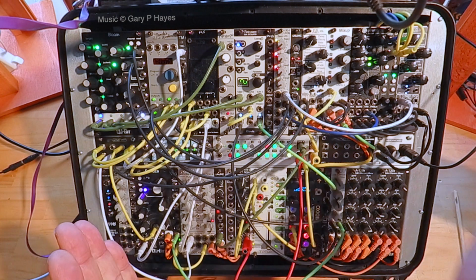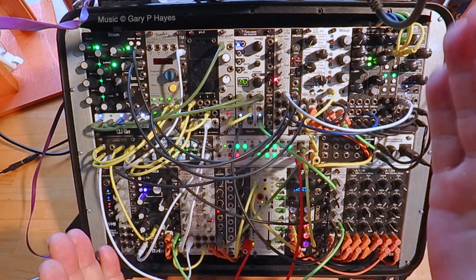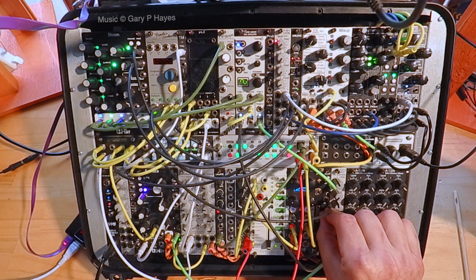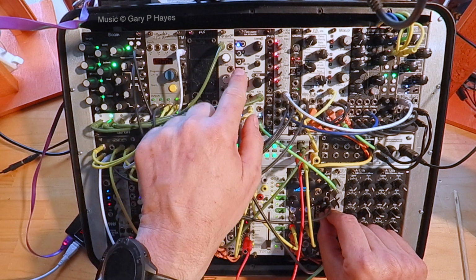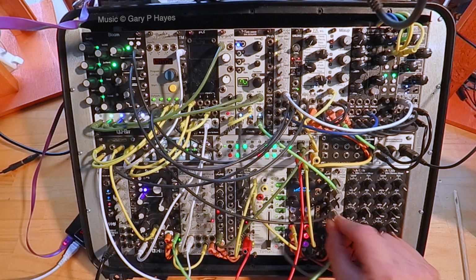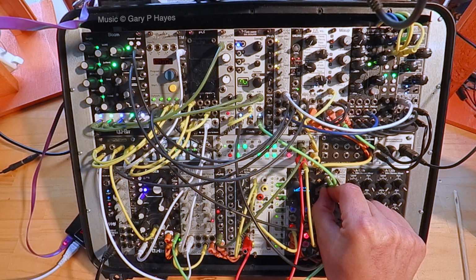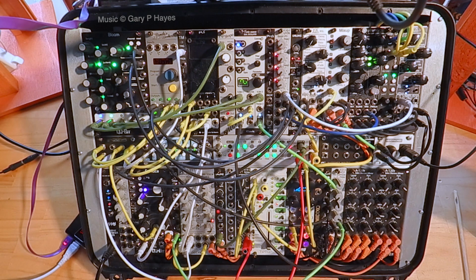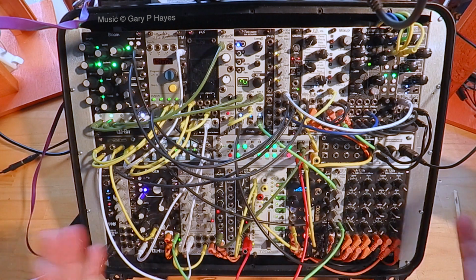One's doing a nice phasing in and out, the other is doing a slightly random phasing in and out. I've got quite a bit of resonance on the TwinWaves 2, this sine wave. And those two sounds provide a nice sense of movement to the piece.